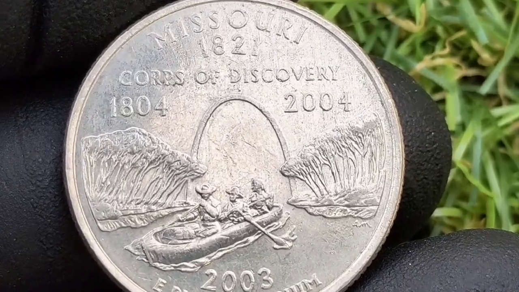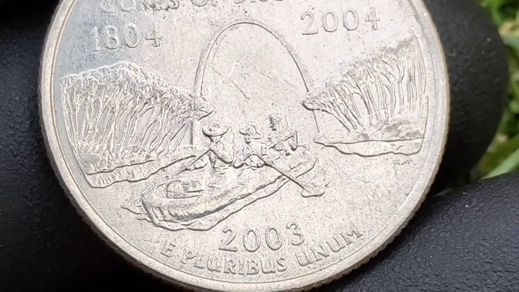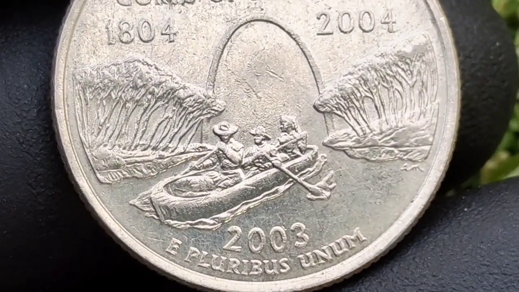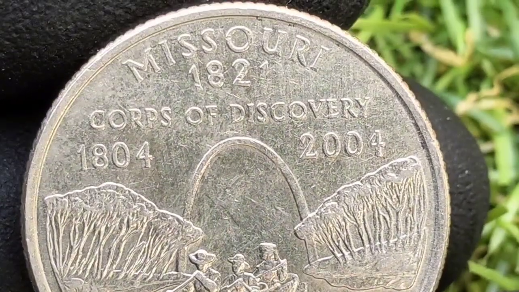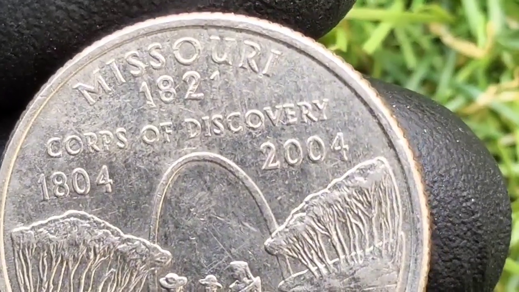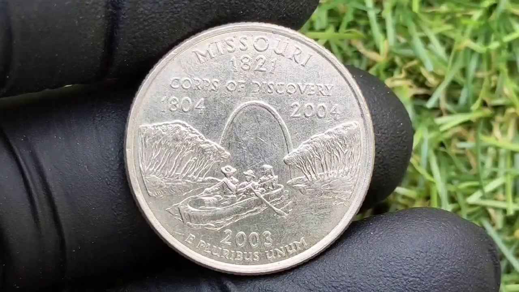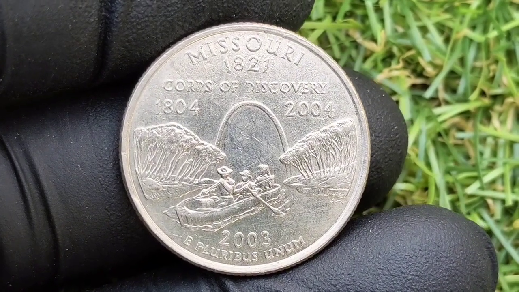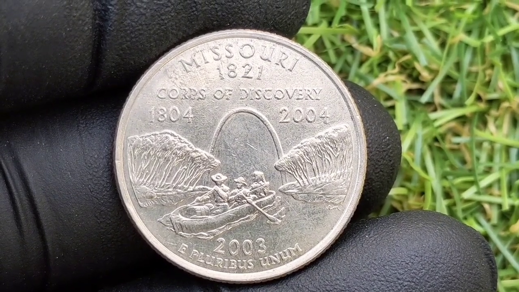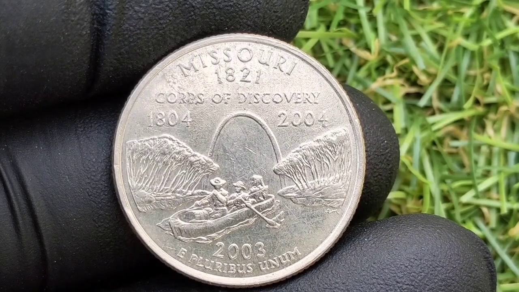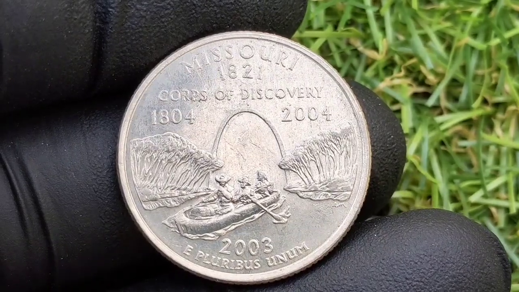moved westward. The coin is inscribed with the phrase, "Corps of Discovery," referencing the historic Corps of Discovery expedition led by Meriwether Lewis and William Clark. The year 1804 is also included, signifying the beginning of their landmark exploration. The Gateway Arch, which serves as a modern symbol of Missouri, is also prominently featured on the coin. This stunning structure stands as a testament to Missouri's role in the expansion of the United States.